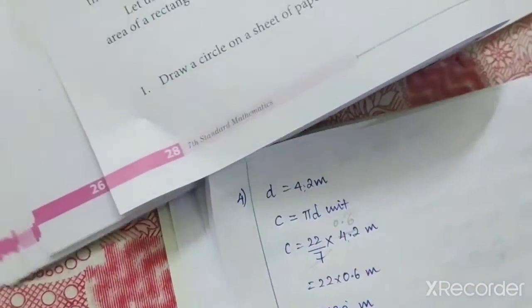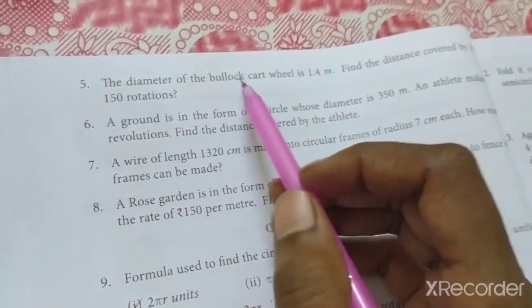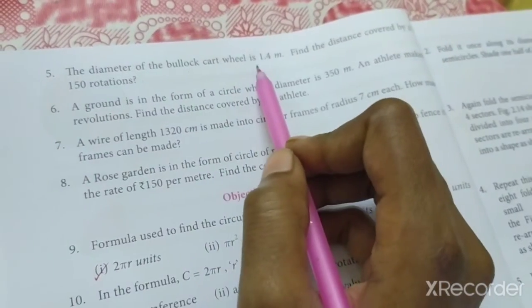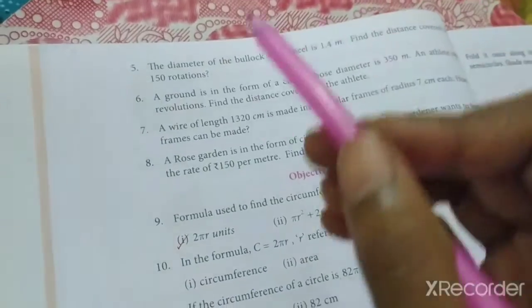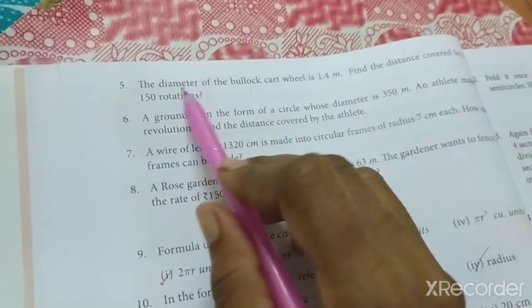Then, the diameter of the bullock cart wheel is 1.4 meter. The wheel should be circle in shape, whose diameter is 1.4.